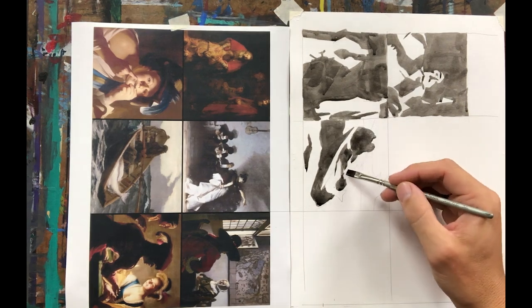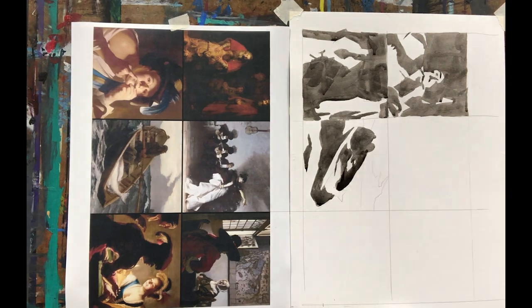I hope you learned something and that you can use Notan studies as you plan for paintings in the future.